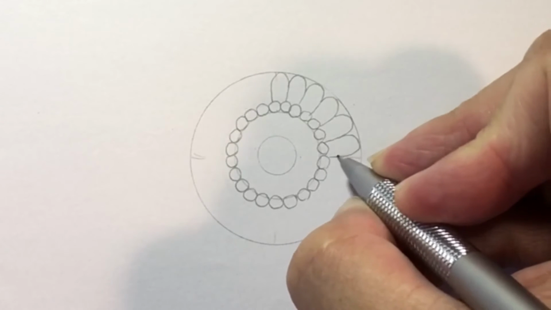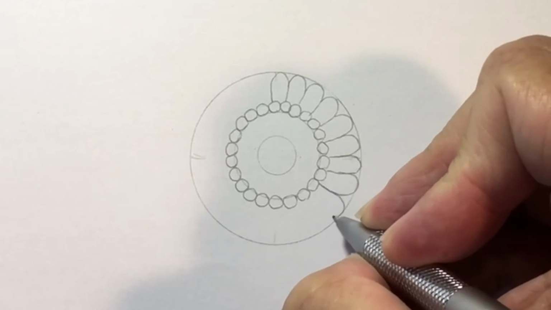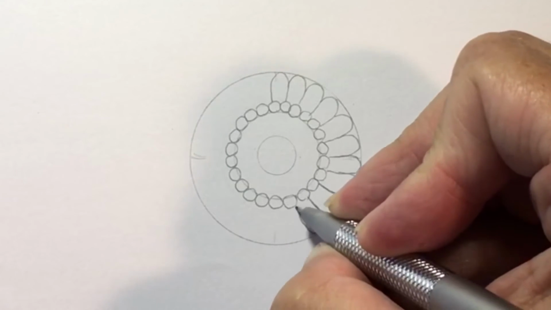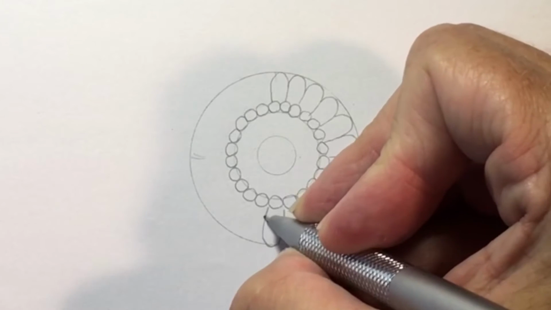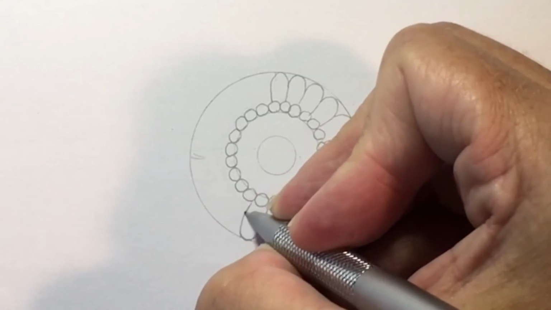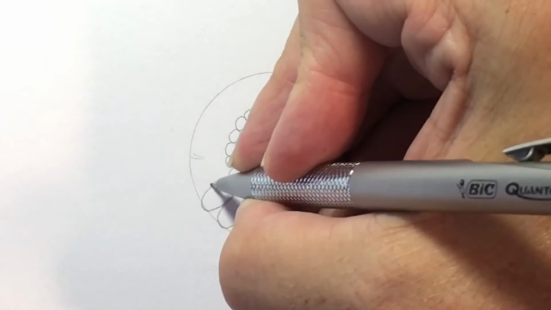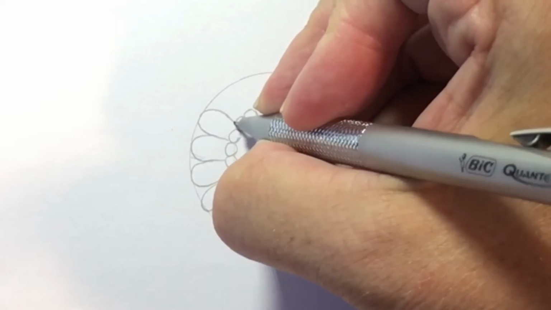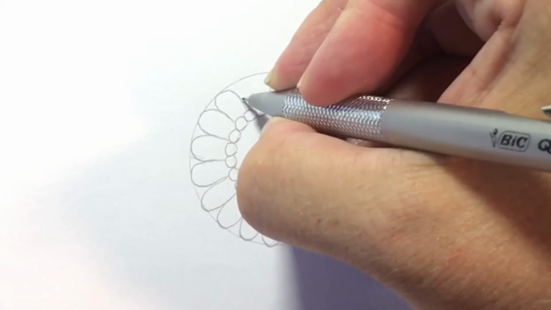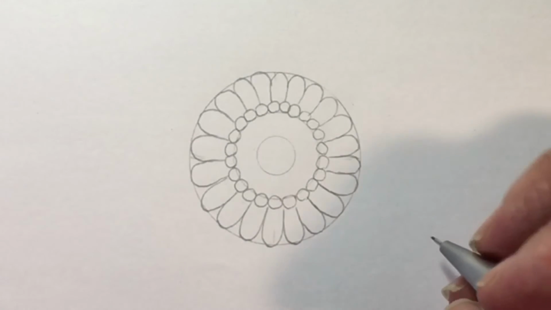So when you define the space that you're drawing with a shape, it helps define the shape itself. So if I was drawing inside of a square instead of a circle, this flower would be taking on a very different look. But you can use the same design elements, place them into a different container, so to speak, and you'll end up with a very different design.